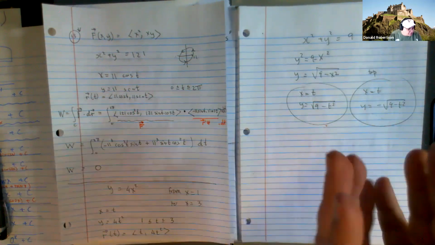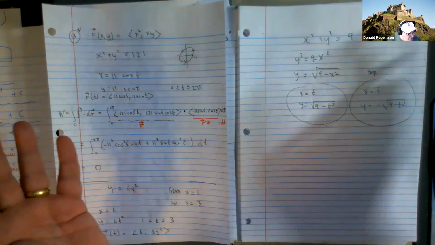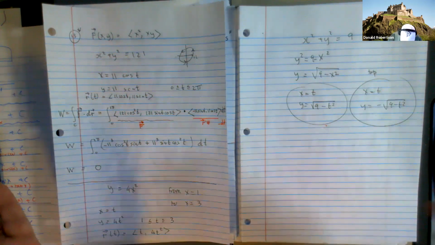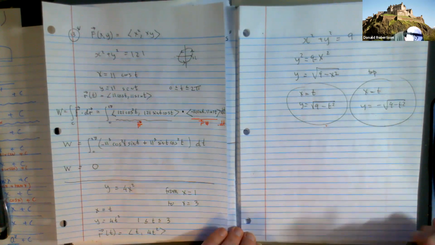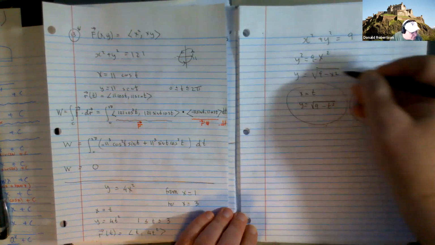Couldn't I just split my integral into 2 pieces? You know, do top half, bottom half, whatever. And that would give me a circle.